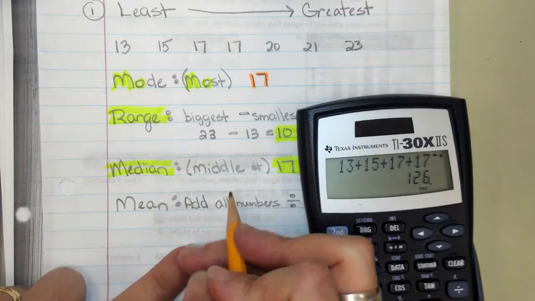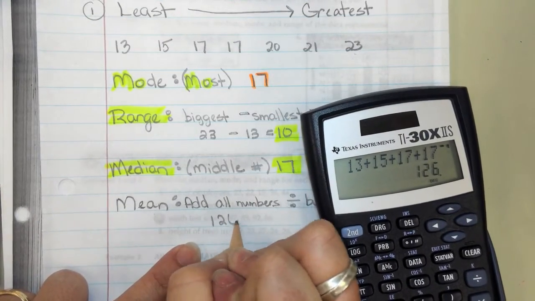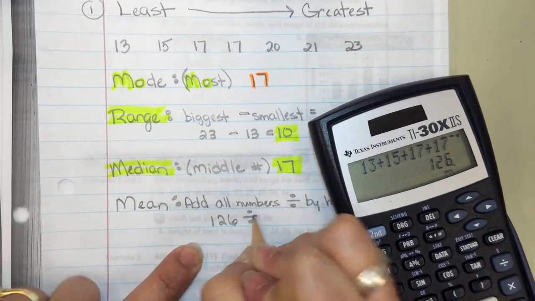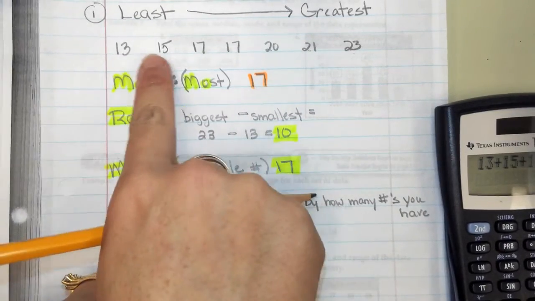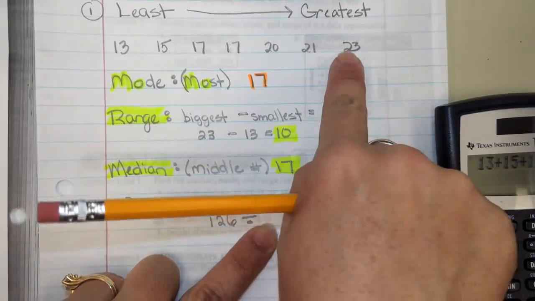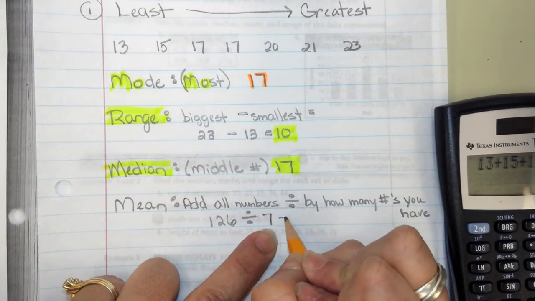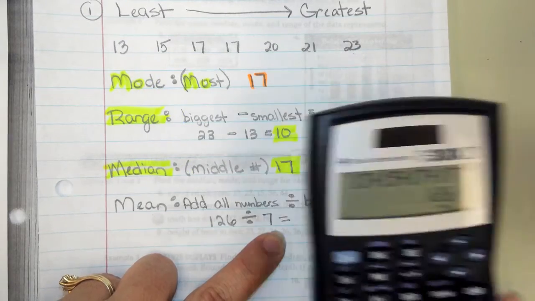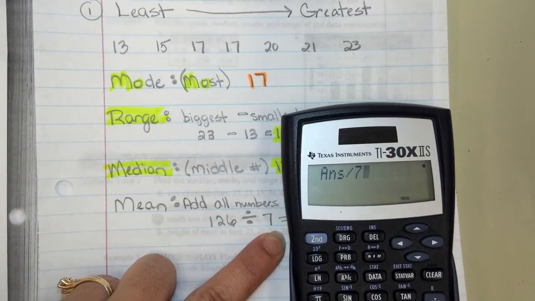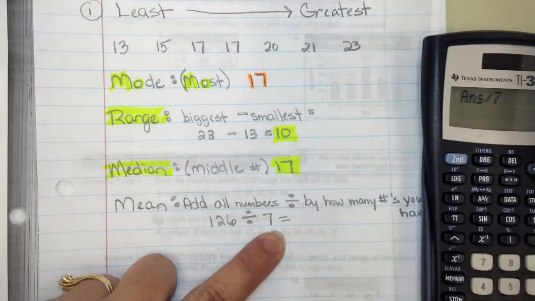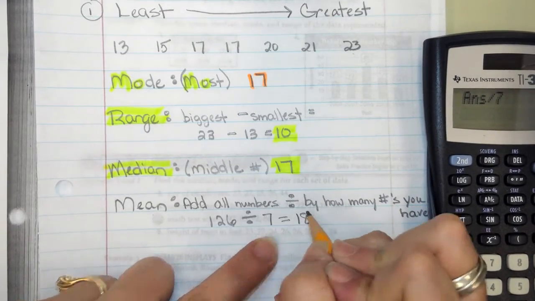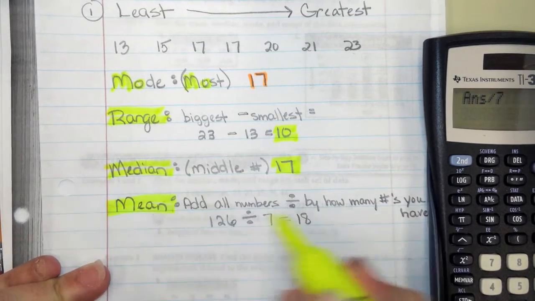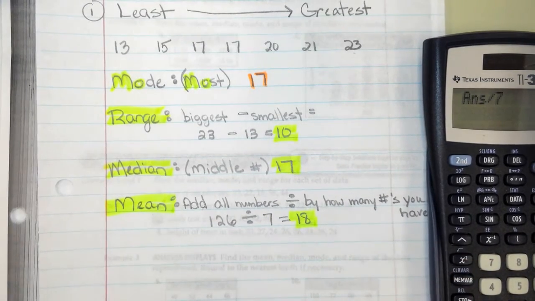Okay. So, this is the adding part. It's 126 is the adding. Divided by, how many numbers are we working with? 7. You divide by however many numbers you have in your list. So 126 divided by 7 is 18. 18 is the mean, okay? It is the mean. It is the average, okay?